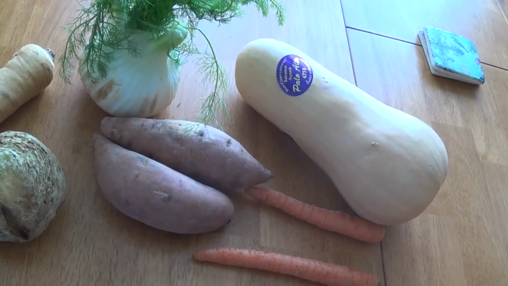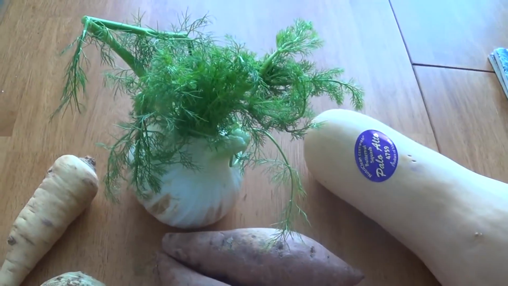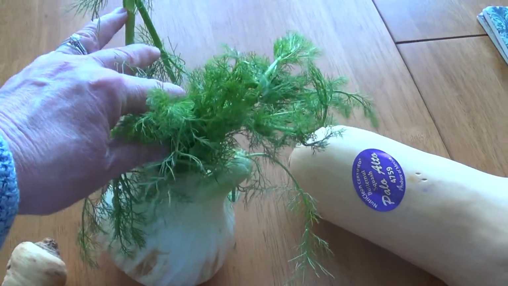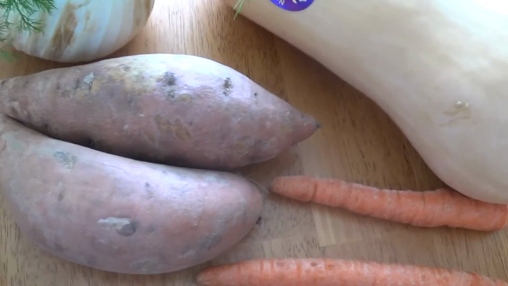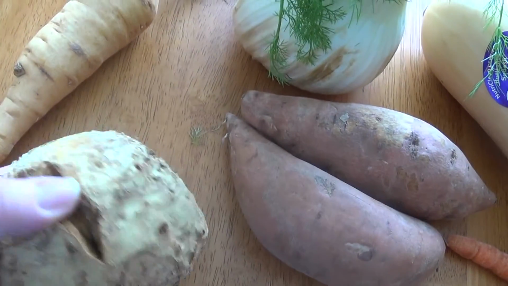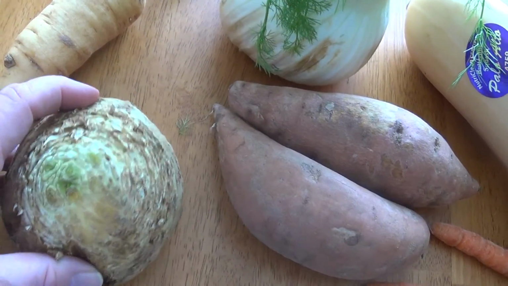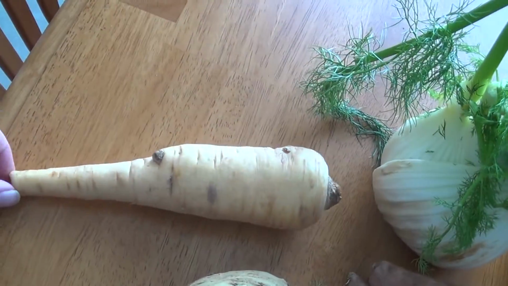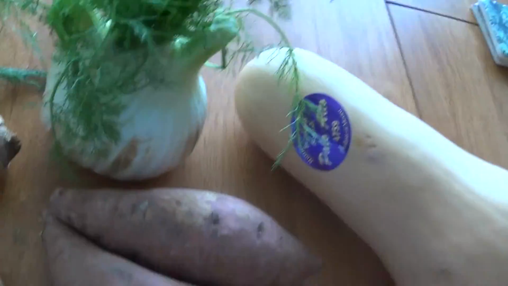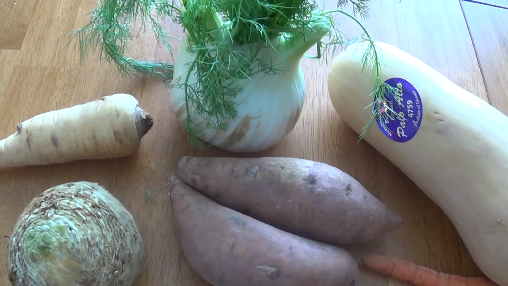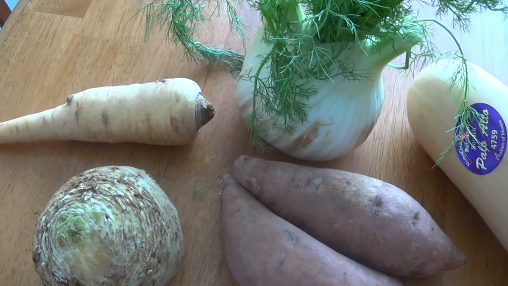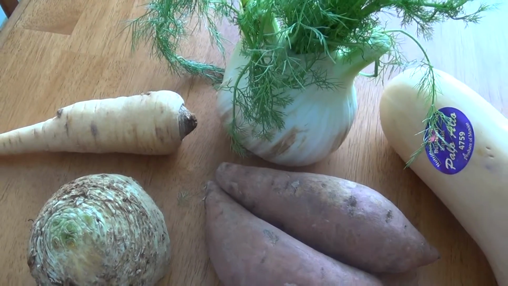See if you know what some of these things are. This is a fennel. This is a butternut squash, a carrot, sweet potatoes. This weird, ugly looking thing is a celery root. And this is a parsnip. So now I'm going to put all this together and stir it up and make a winter soup. So that's what teachers do when they have too much time on their hands. All right, I hope that inspires you.